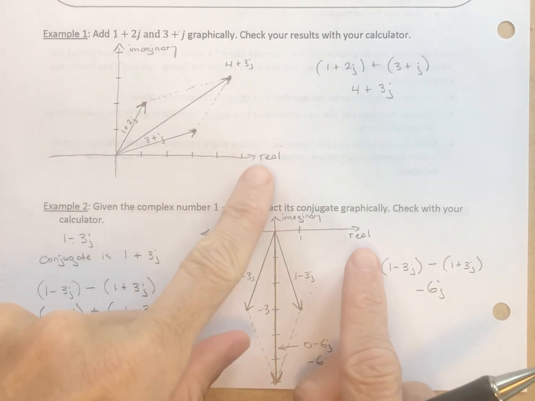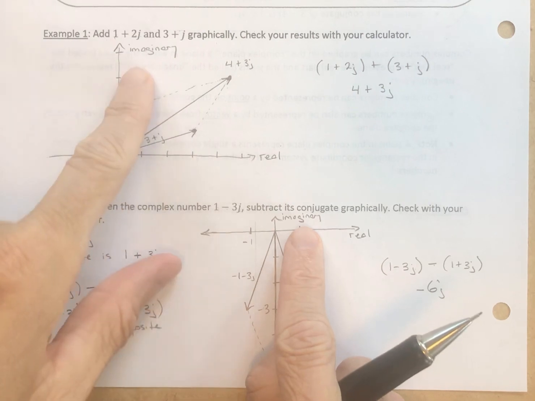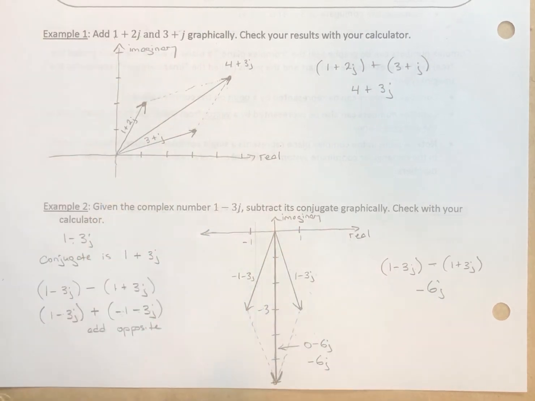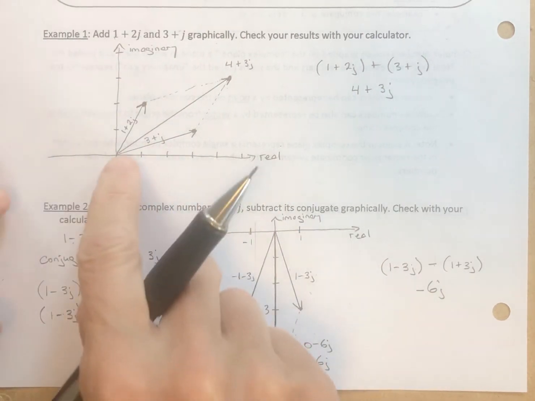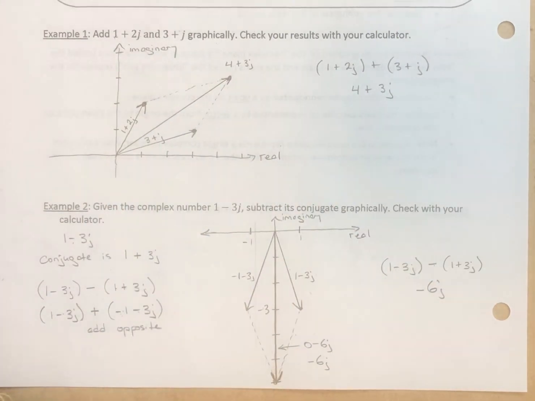Remember the key points. We have a real axis and an imaginary axis. That's important to note. And then we can do this graphically using our parallelogram method.